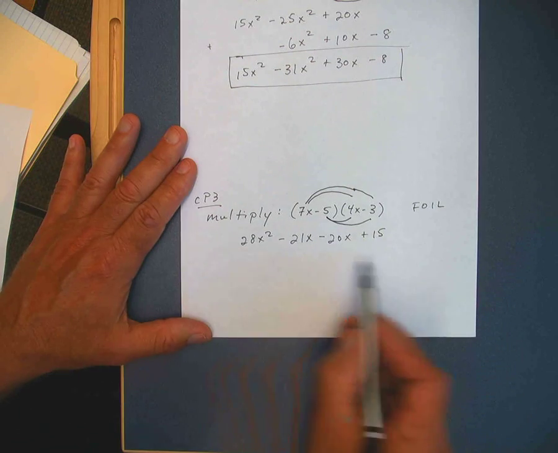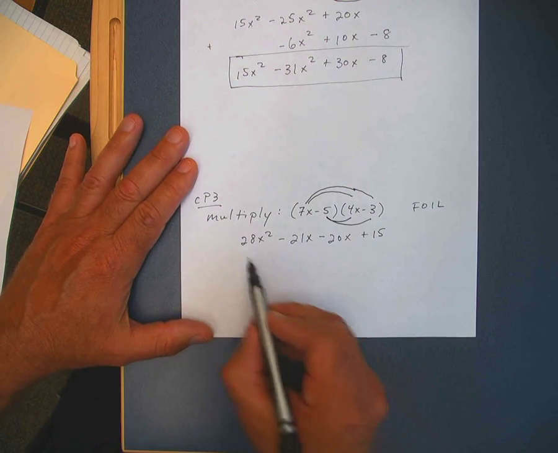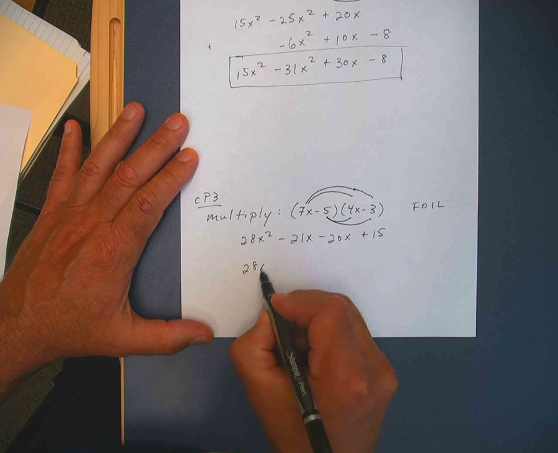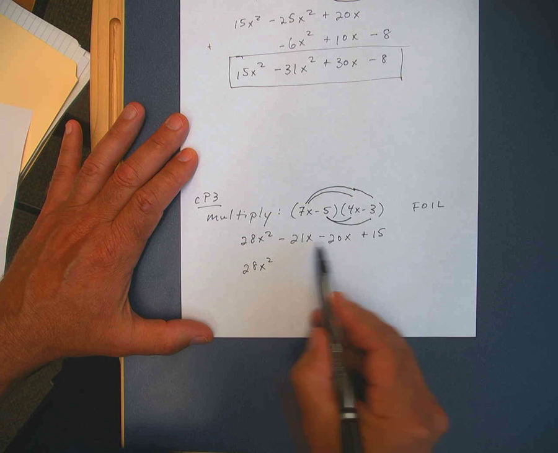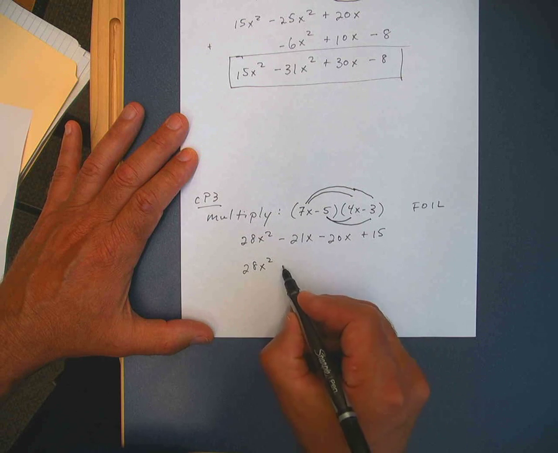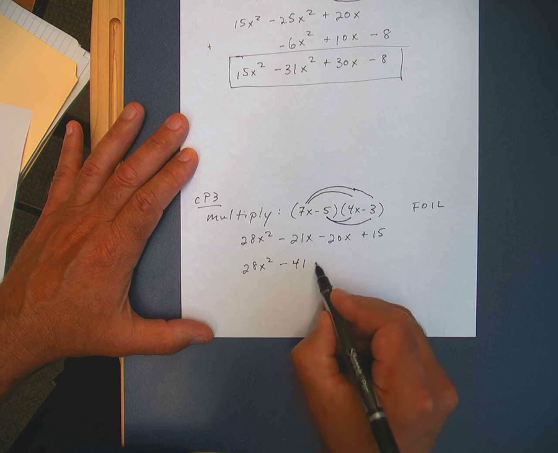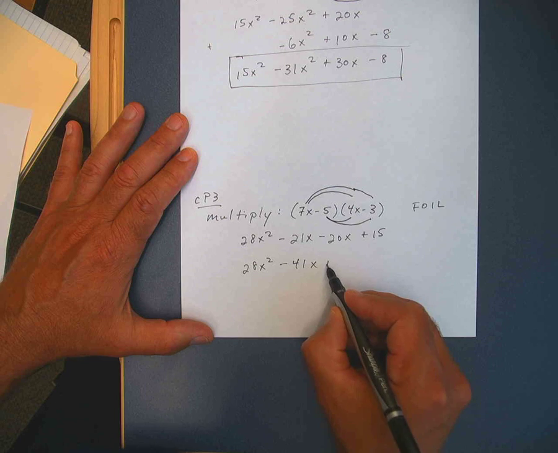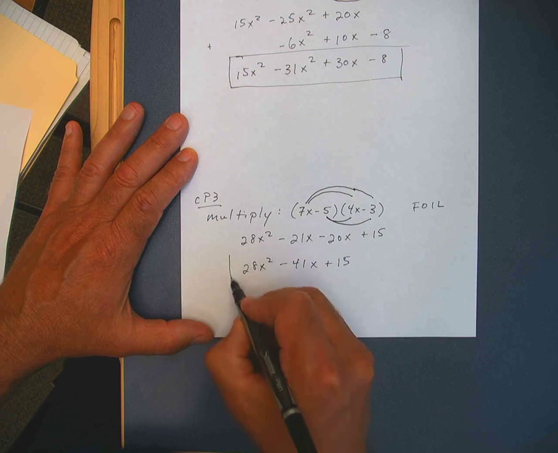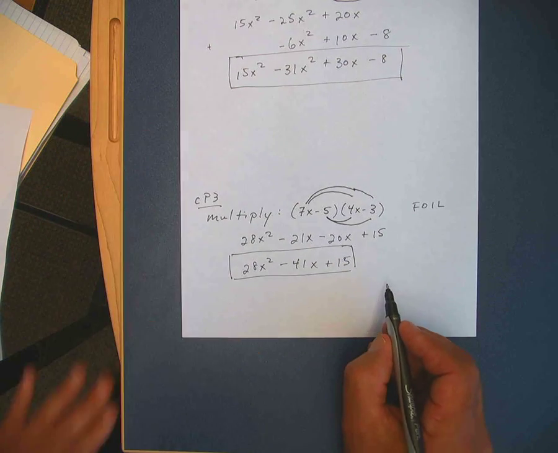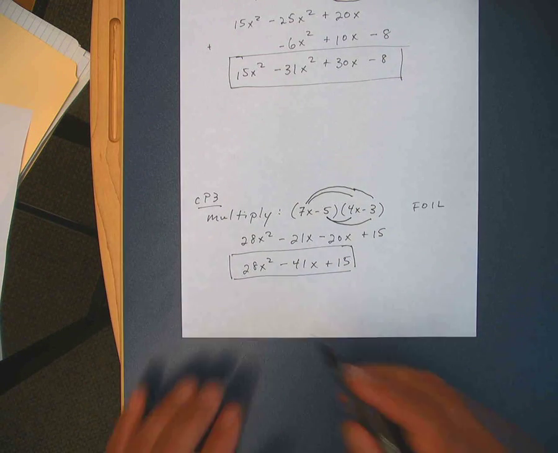Okay, after that we should put any like terms together that we can. There's no other x squared term, so that one will stay as is. There are two x terms, minus 21x and minus 20x. If we put those together, we'll get negative 41x, and then we only have one constant or number term, and so that will just be 15. So when you multiply two binomials, normally you'll get a trinomial, and so this is the answer here.